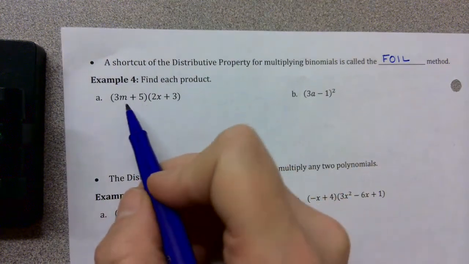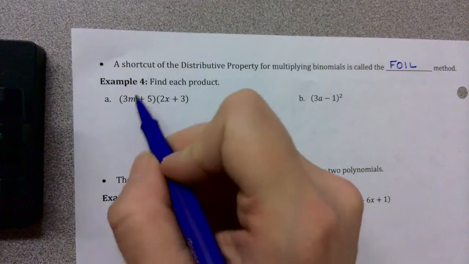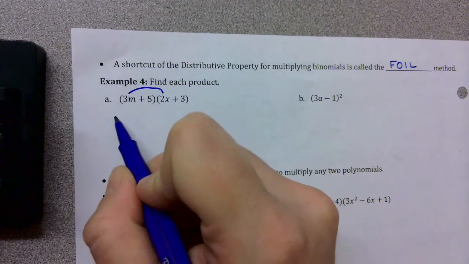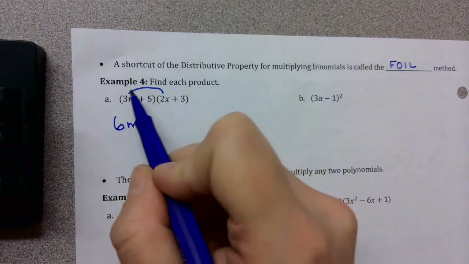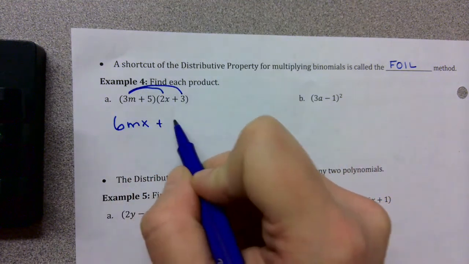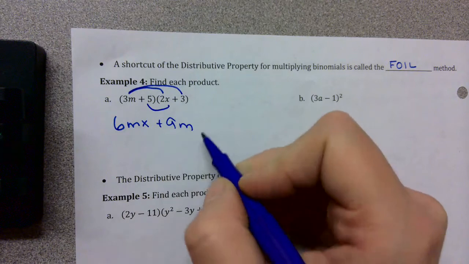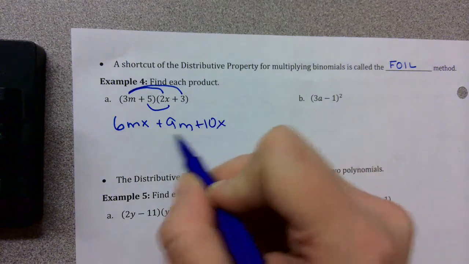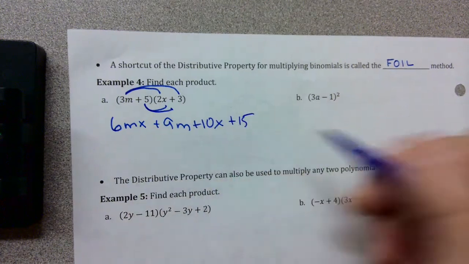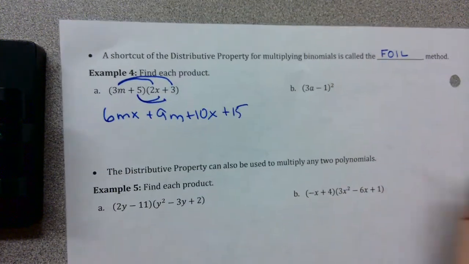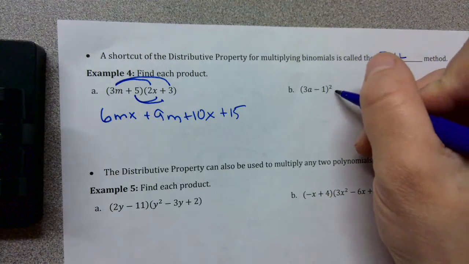Okay, here we have 2 different variables. That's fine. 3 times 2 is 6. M times x is mx. Not pretty, but we can handle it. 3 times 3 is 9. 5 times 2 is 10. We can't combine those terms because they're different variables. And then you have a 15. It is what it is. It's fine. That's all you can do. Probably not going to see that a lot.